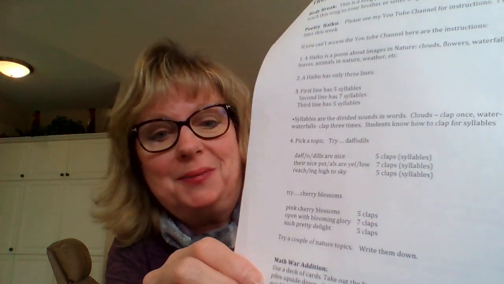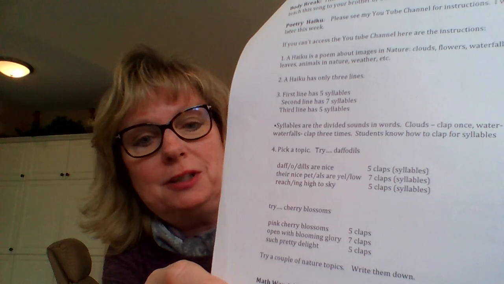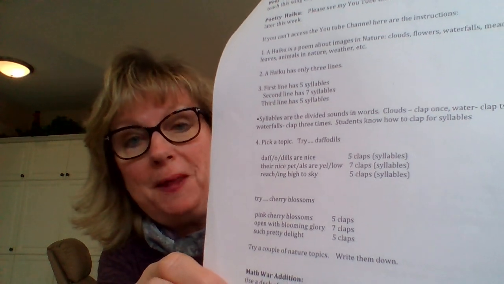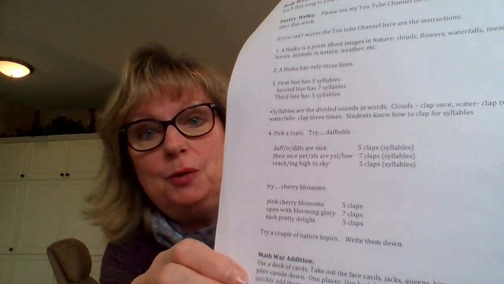Okay. Daffodils are nice. Their nice petals are yellow, reaching high to sky. Those were 3 lines. Okay. So it's on the worksheet here. You can see it there. Daffodils are nice. 5 syllables. Let's clap out that first line. Can you clap that with me? Ready? Okay. Daffodils are nice.